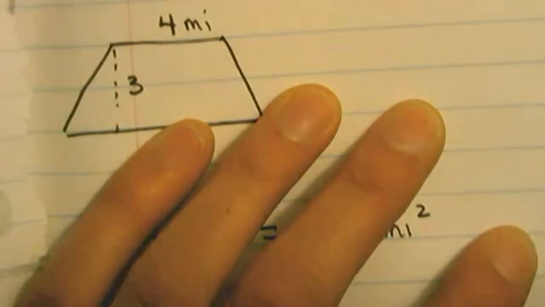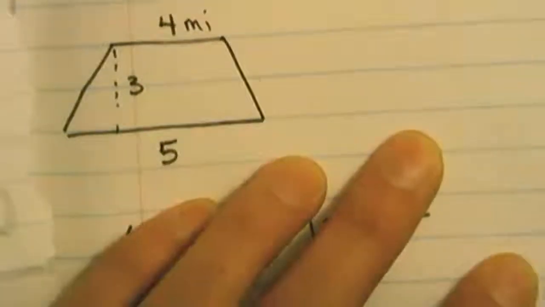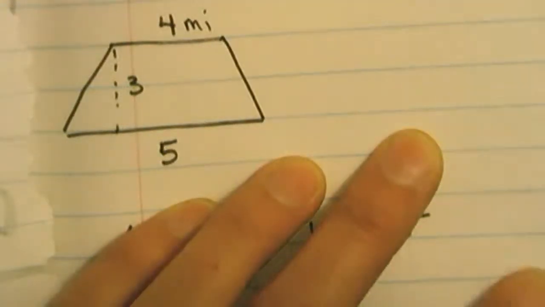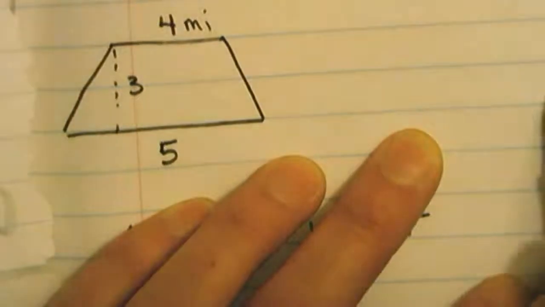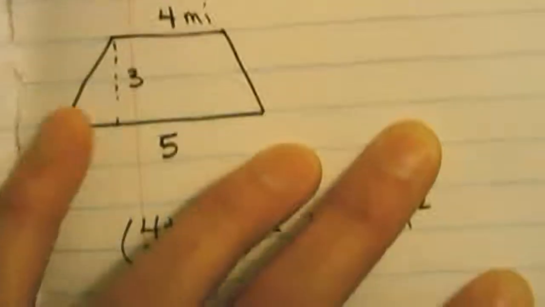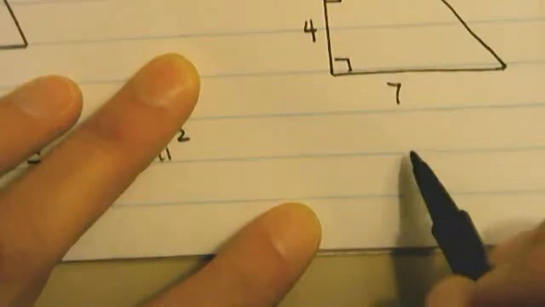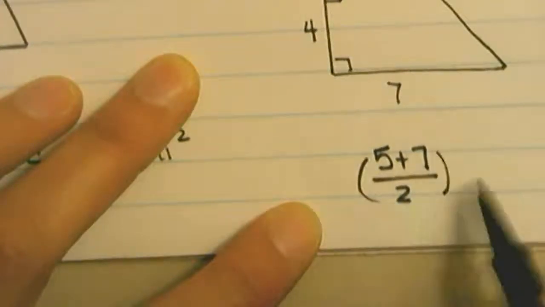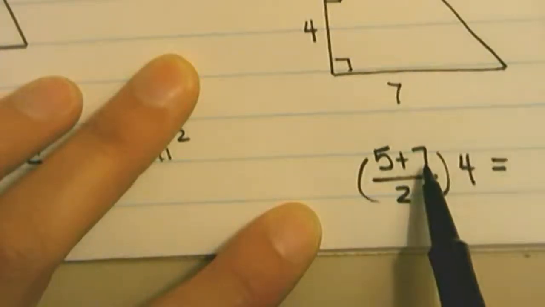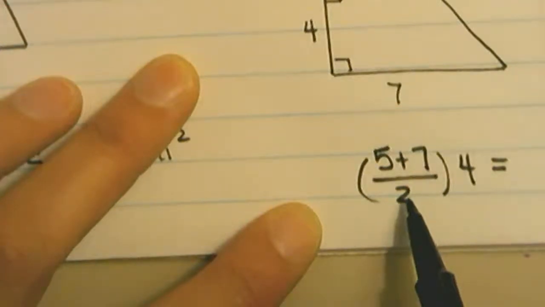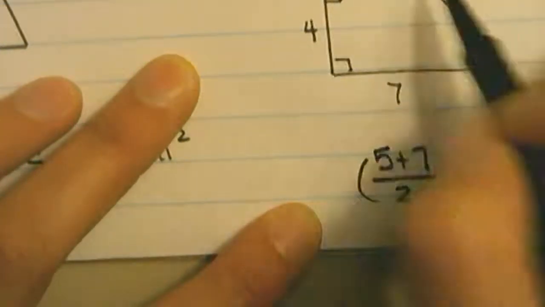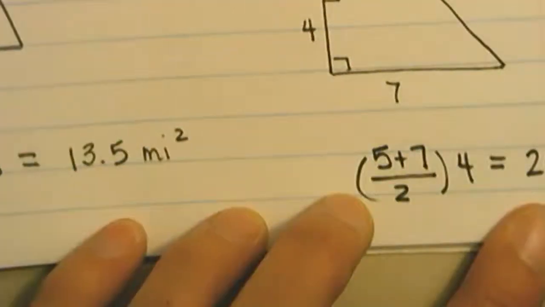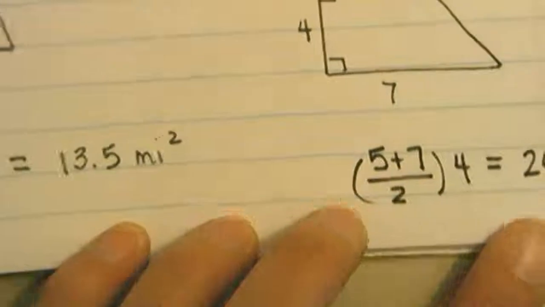Sometimes the trapezoids look like this, and in this case, one of the sides is perpendicular to both of the bases. So maybe this has a base of 5 and 7, and the height is 4. What would it look like here? So you go 5 plus 7 divided by 2 times 4. Yeah, 5 plus 7 is 12, divided by 2 times 4. And so if we measured these in millimeters, what would our unit be? Yep, millimeters squared, or square millimeters.